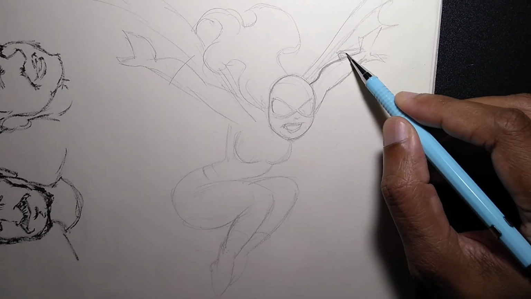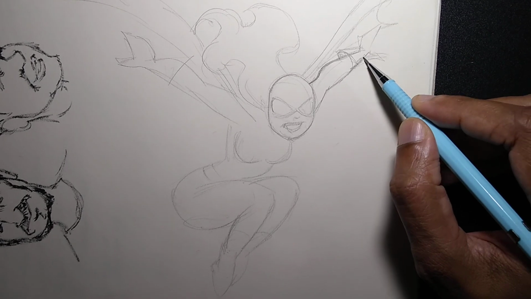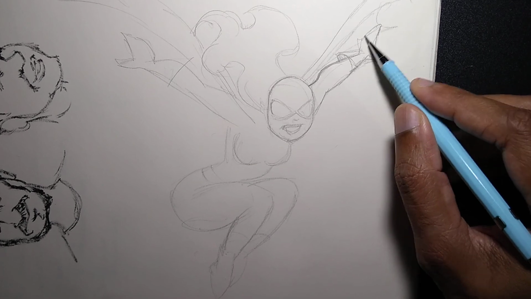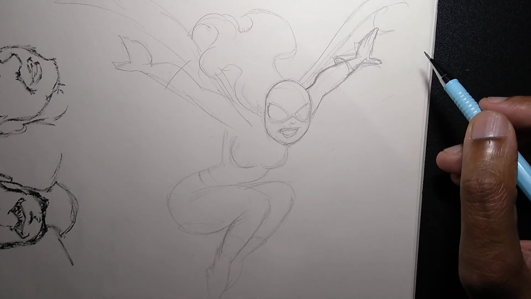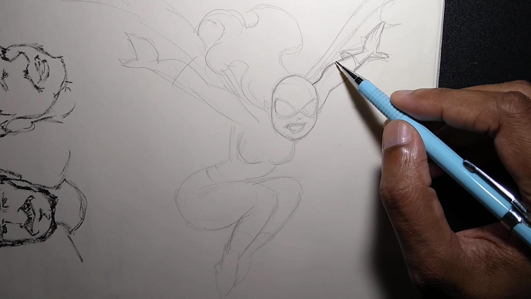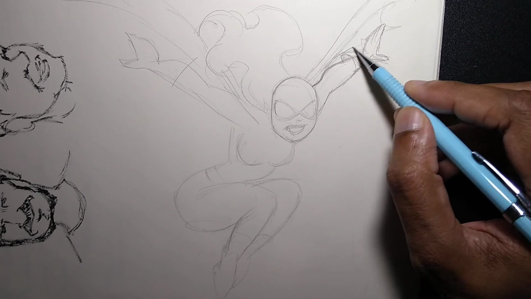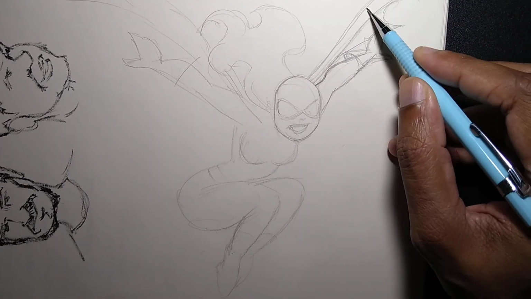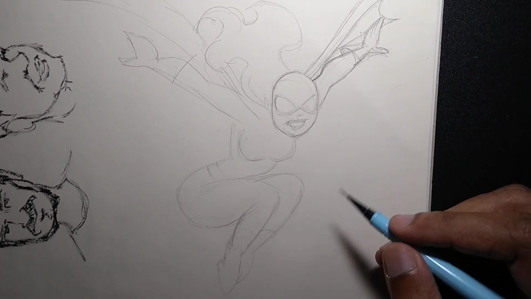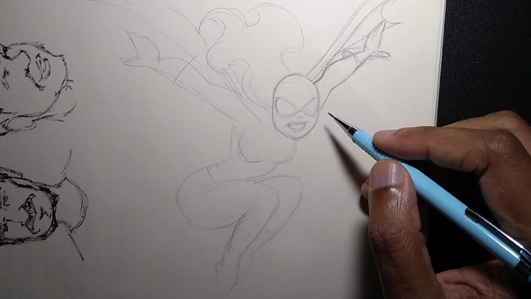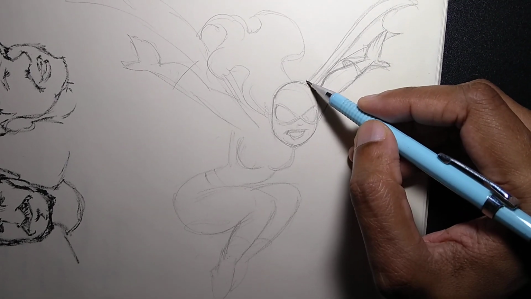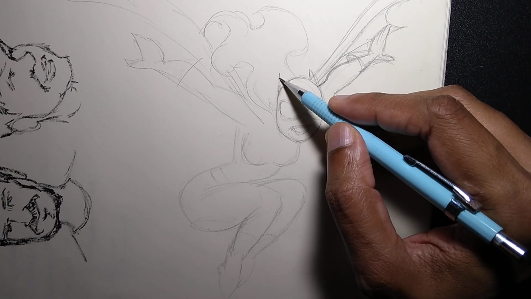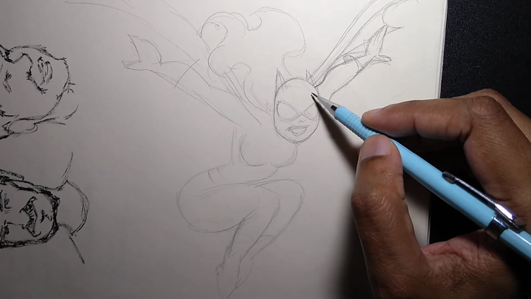It creates this really great dance of shapes that are pleasing to the eye, and his designs are definitely pleasing. I'm not going to say that he invented this. I'm blanking on the Archie artist's name, but he was definitely influenced by that artist.